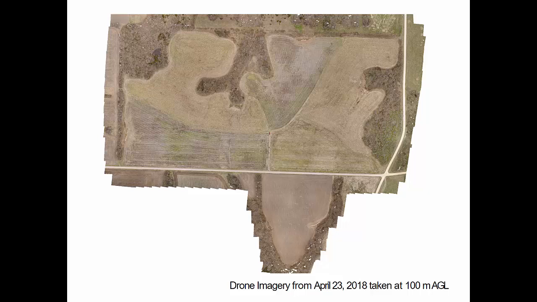So this demonstration farm is made up of, you can sort of tell, 1, 2, 3, 4, 5, and then the bottom field 6. There's 6 fields. This year there were 3 fields that were going to be planted to corn. So this is before planting on April 23rd.